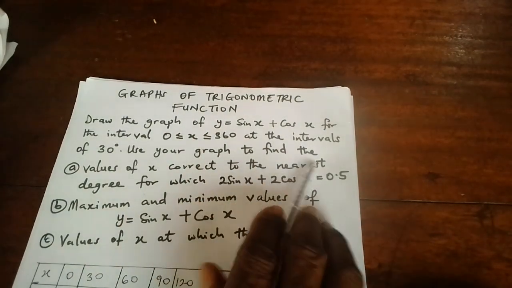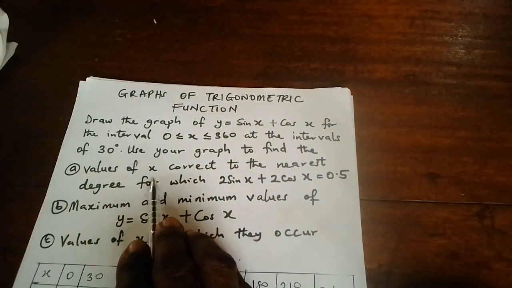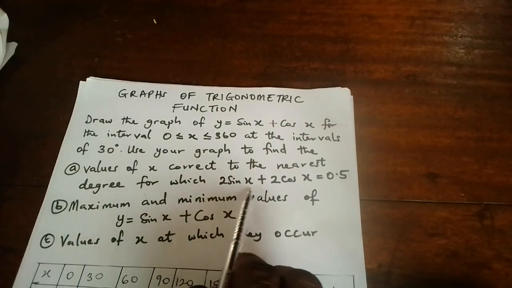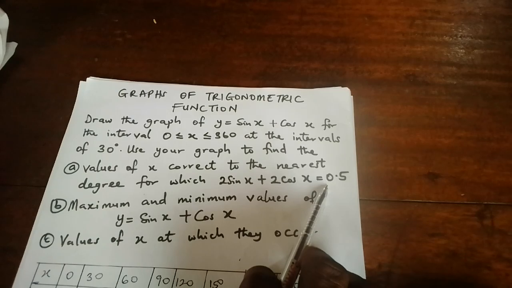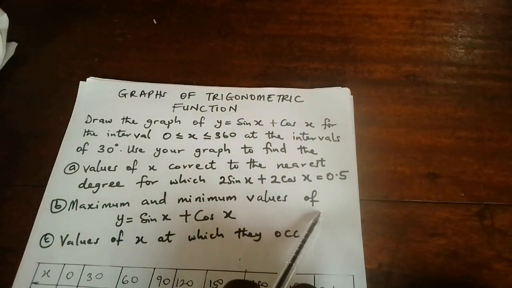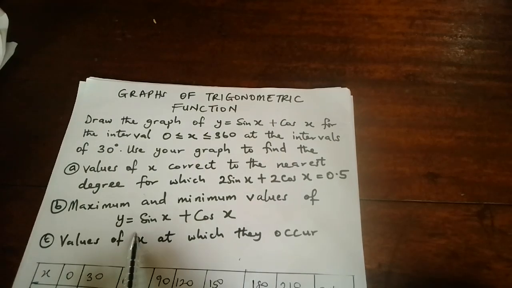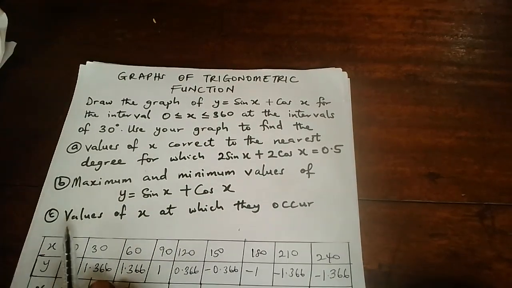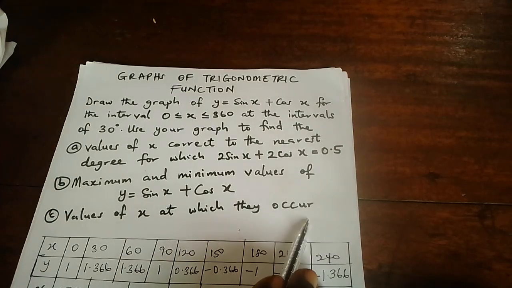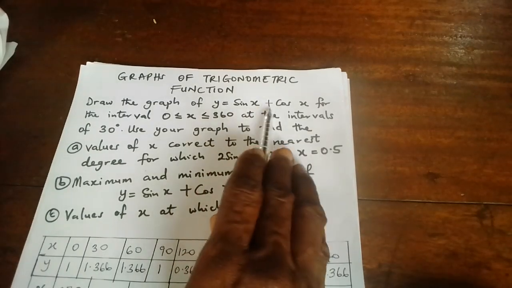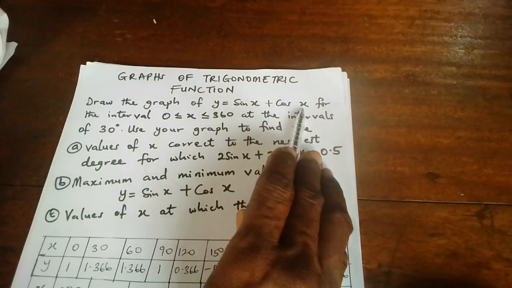Use your graph to find the values of x correct to the nearest degree for which 2 sine x plus 2 cos x equals 0.5. B. Maximum and minimum values of y equals sine x plus cos x. Then C. Values of x at which they occur. Now we are told to look for the graph of y equals sine x plus cos x.